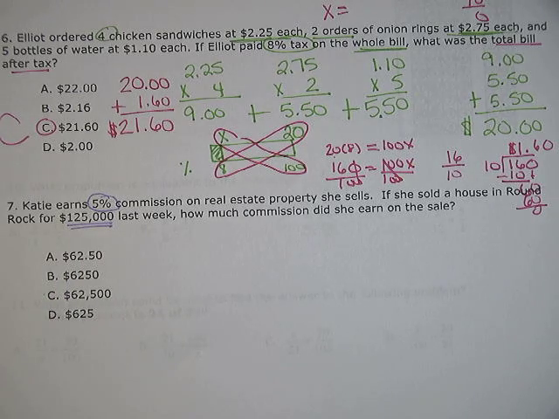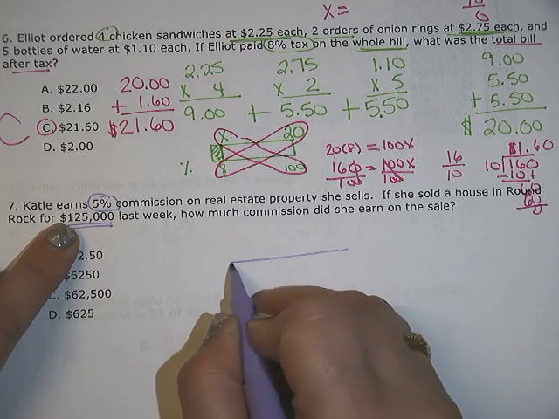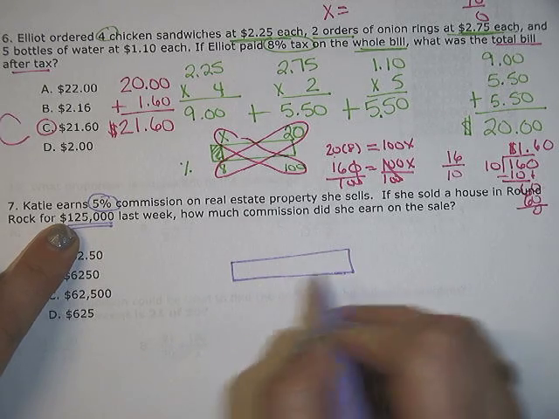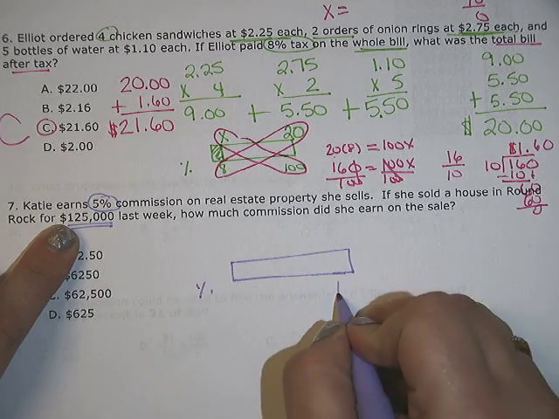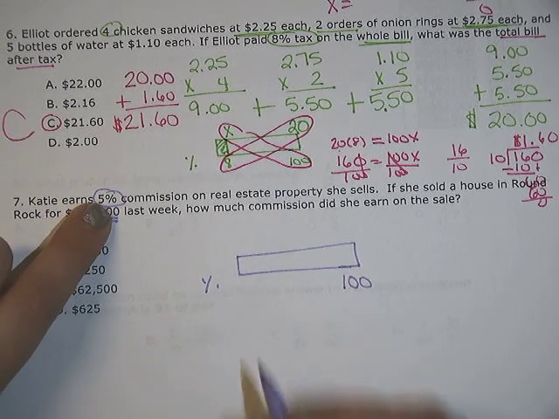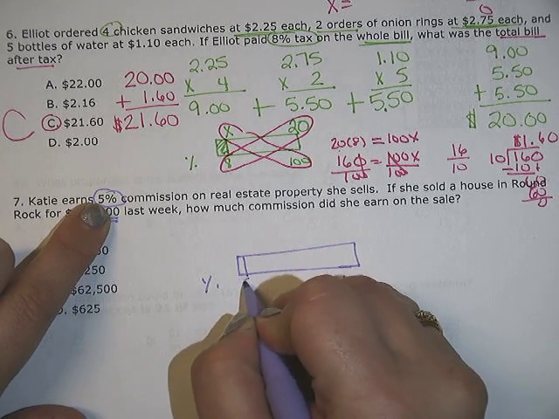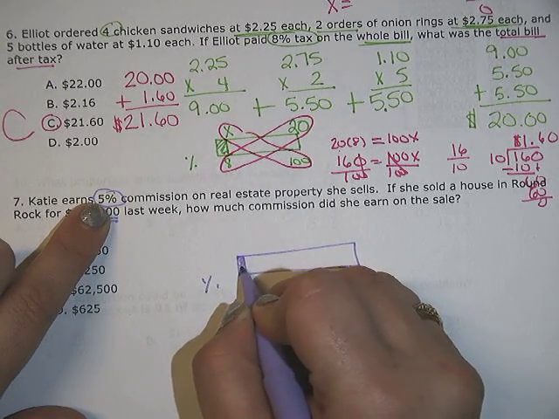Kate earns 5% commission on a real estate property that she sells. If she sold a house in Round Rock for $125,000, how much commission did she earn on the sale?